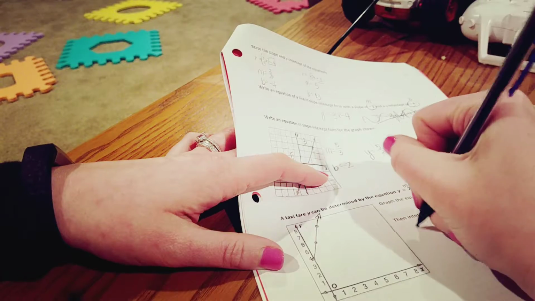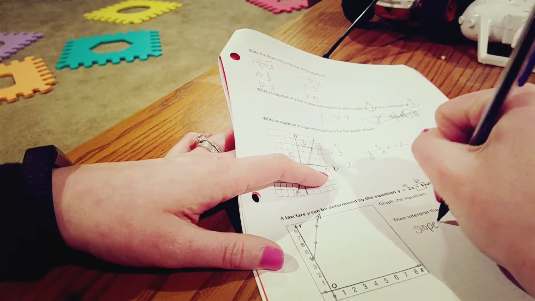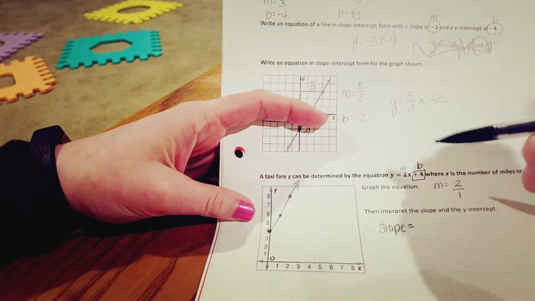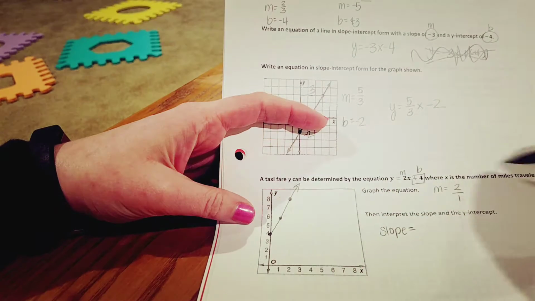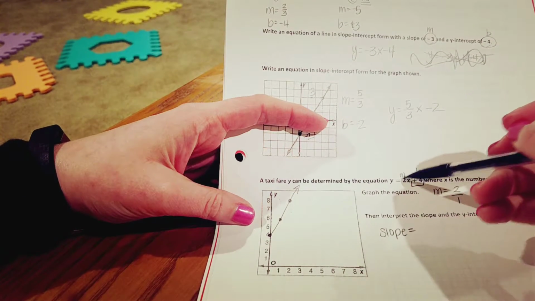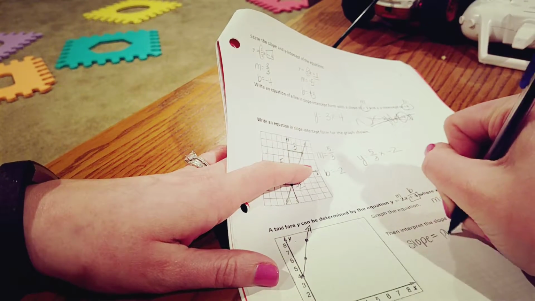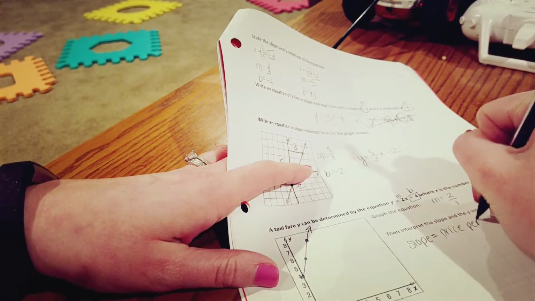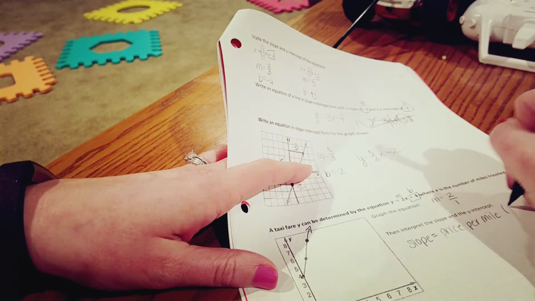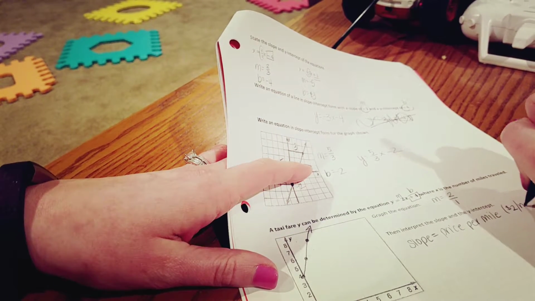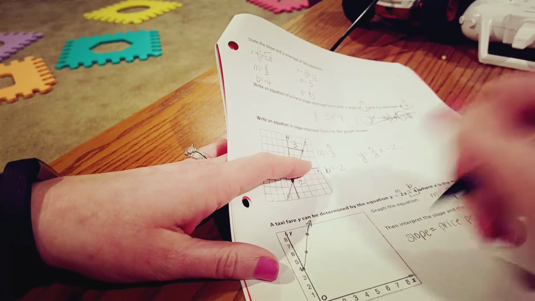So what does the slope mean? The slope is 2, and this is your taxi fare y. So x is the number of miles traveled. So 2 times the number of miles traveled. The slope is really talking about the price per mile, which in this case happens to be $2 per mile.